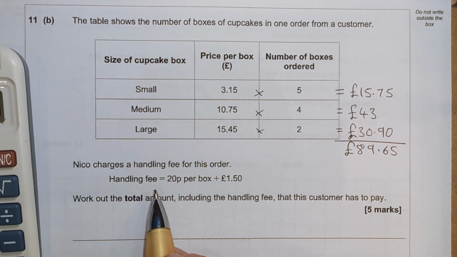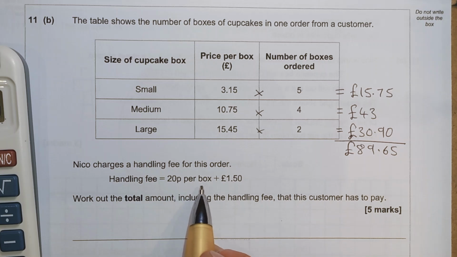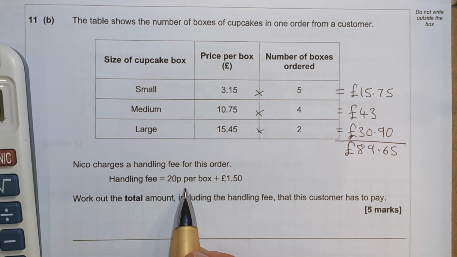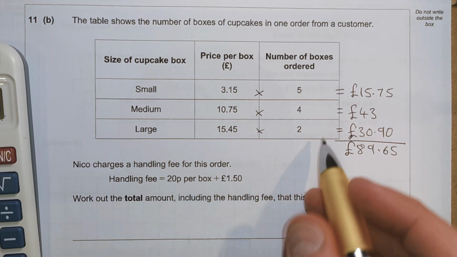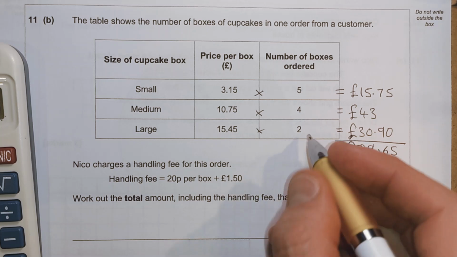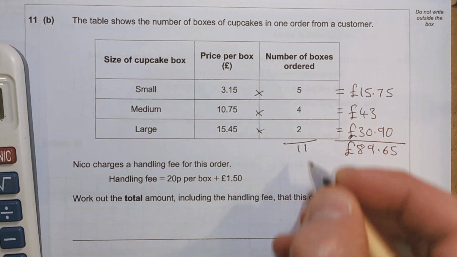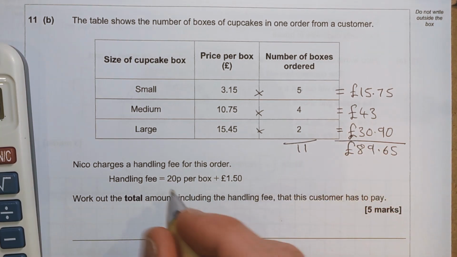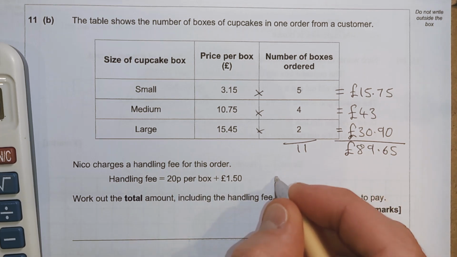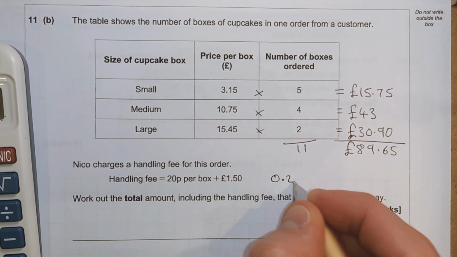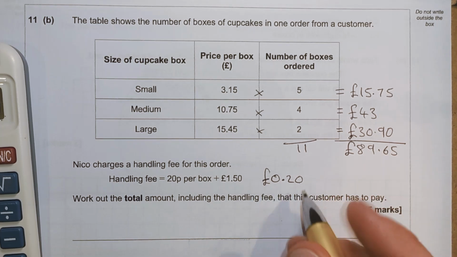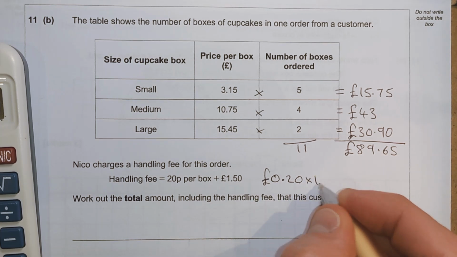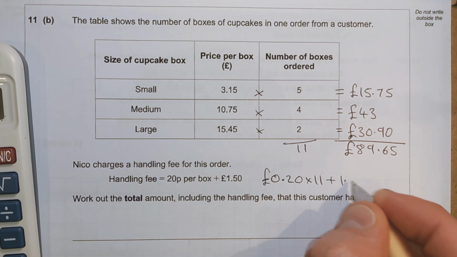Now the handling fee is 20p per box, plus £1.50. It doesn't change per box according to this, it's just how many boxes. Well, we've got 5 plus 4 plus 2. You can use your calculator, but that's 11. So 20p times 11, well, because it's money, I'm going to do it as £0.20. That's 20p. We're going to multiply that by 11, and then we're going to add on £1.50.